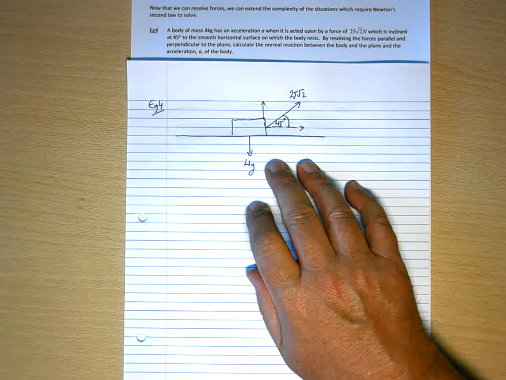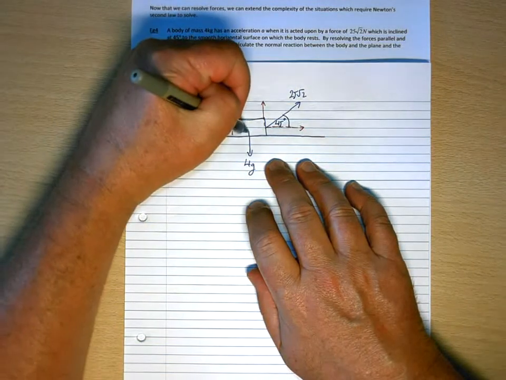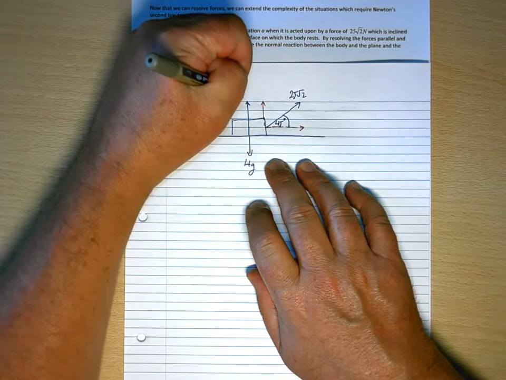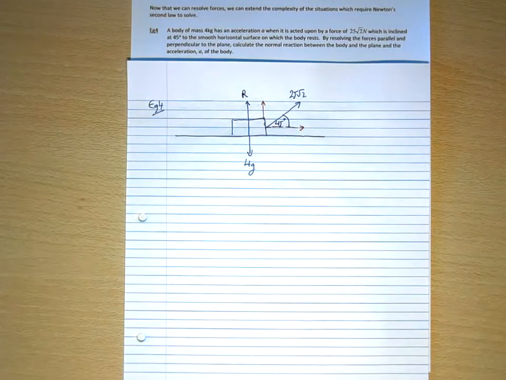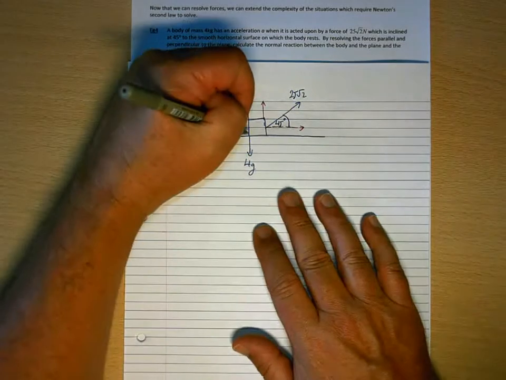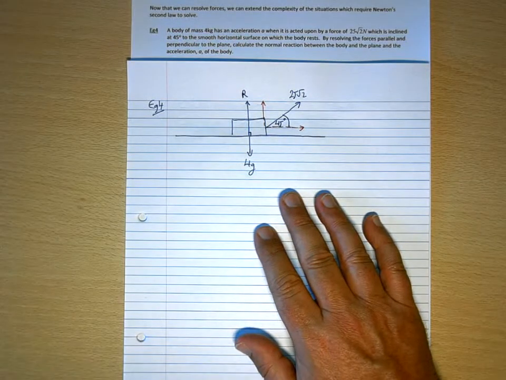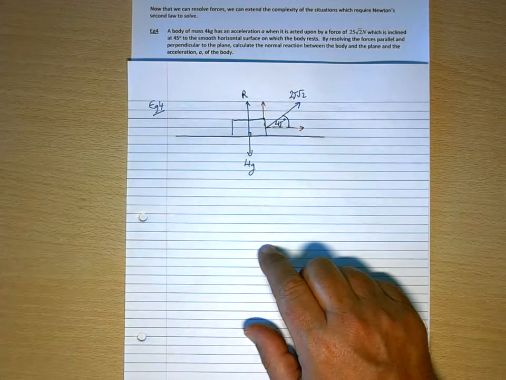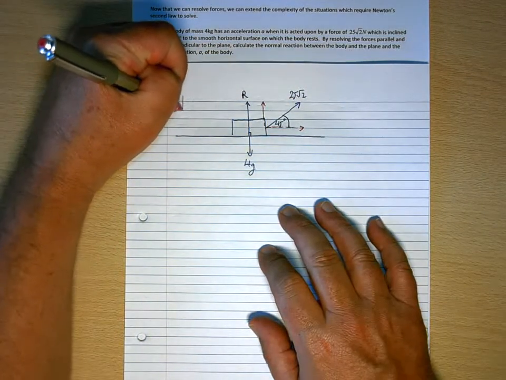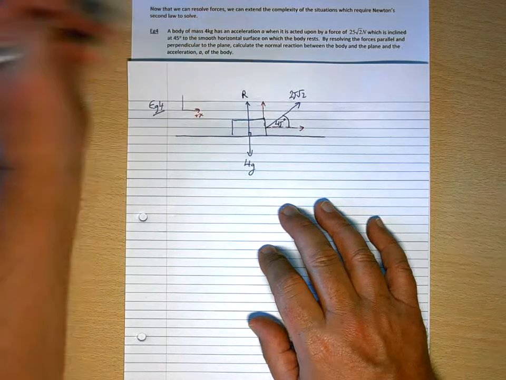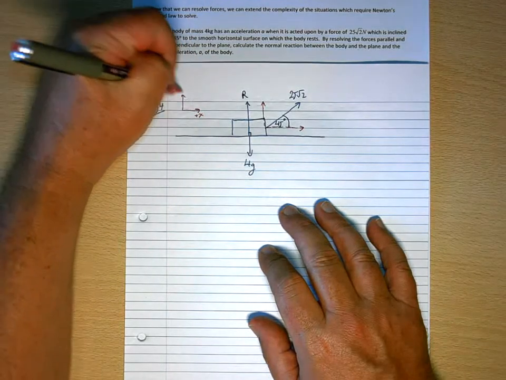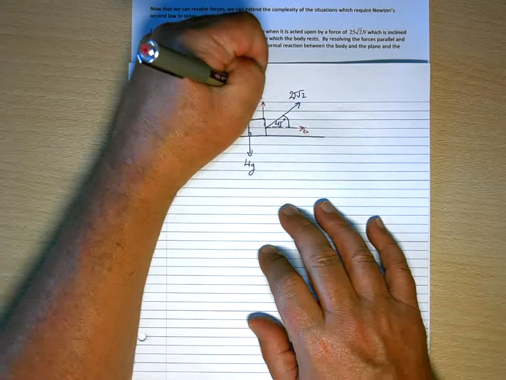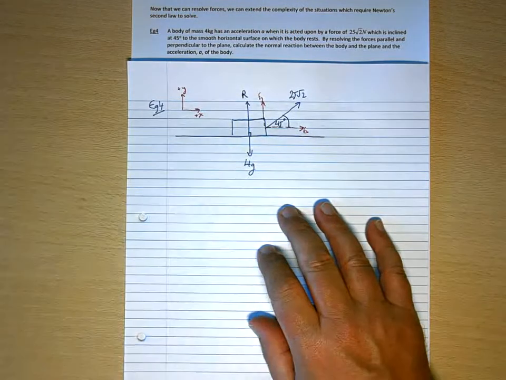Now, because it's in contact with the surface, that means that it has a reaction force as well. So that's the normal reaction, and that acts at right angles. They want the forces resolved parallel and perpendicular to the plane, and we generally take the direction of motion to be positive. So my plus x is going to be there, and my plus y is going to be there. So that would be my Fx. That would be my Fy.